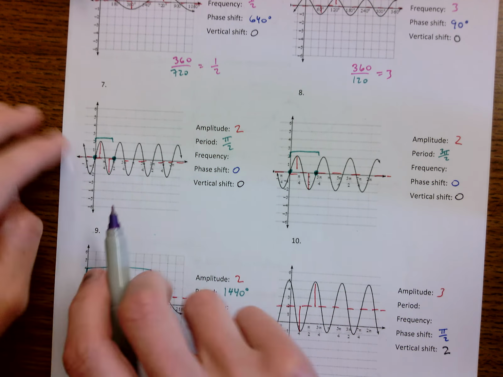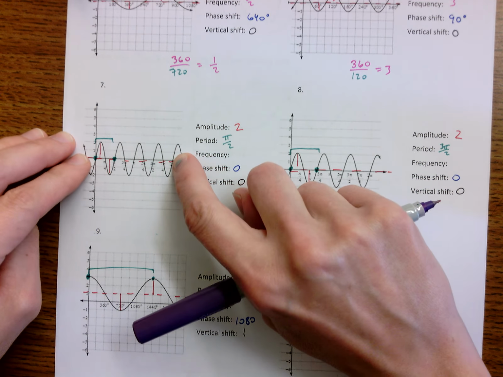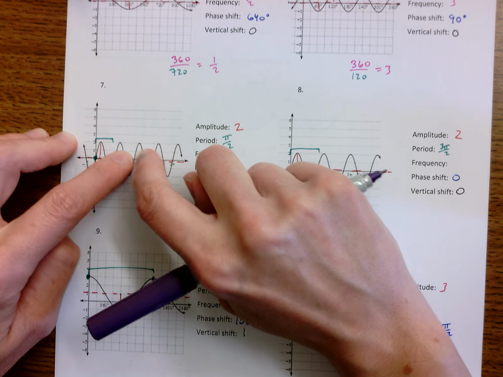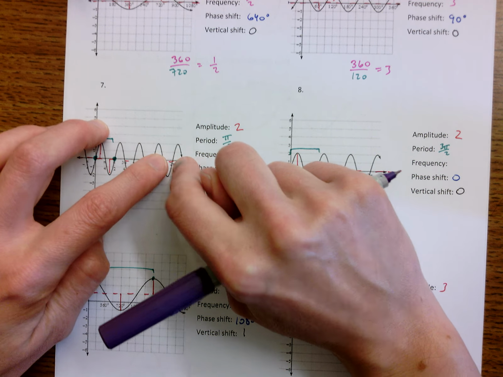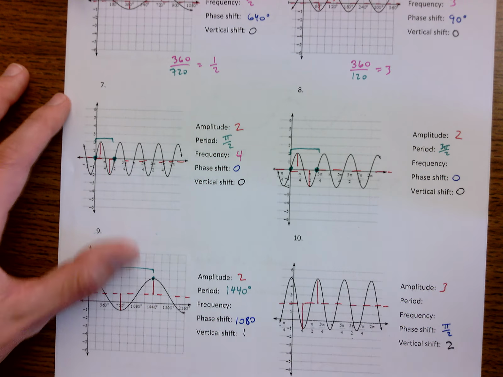So this guy right here, here's 0, and this is in radians, so I want 2 pi way over here. So how many complete cycles? That's 1. That's 2. 3. 4. And that's it. That's 2 pi, right? So I have 4 complete cycles. So my frequency is 4.